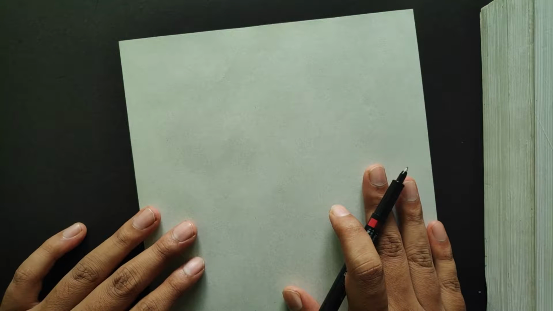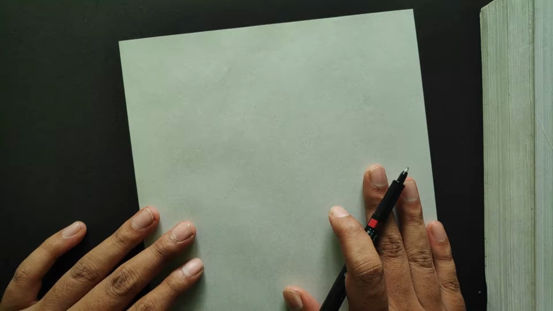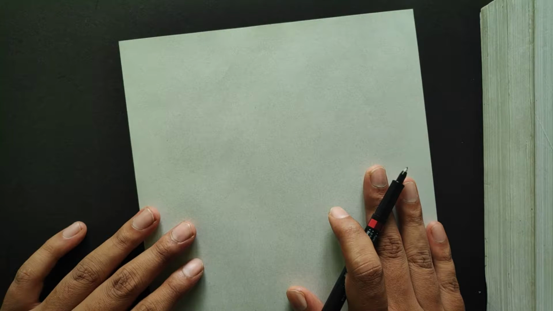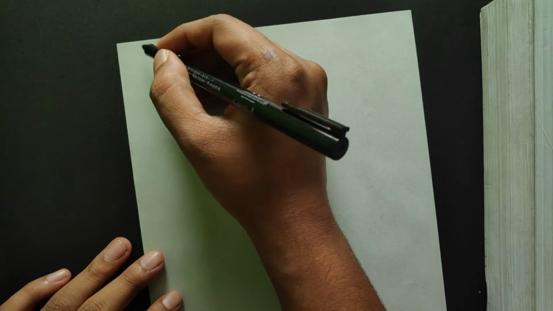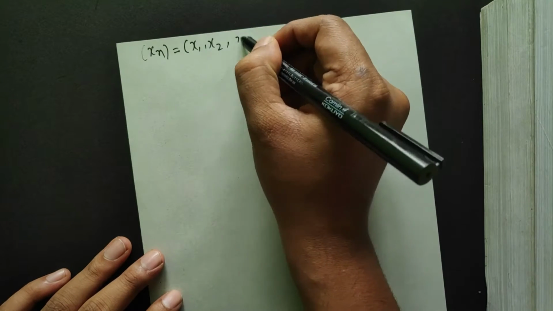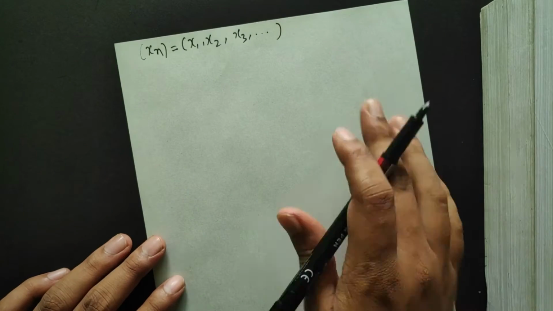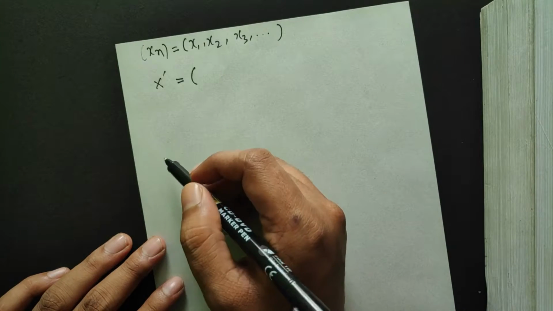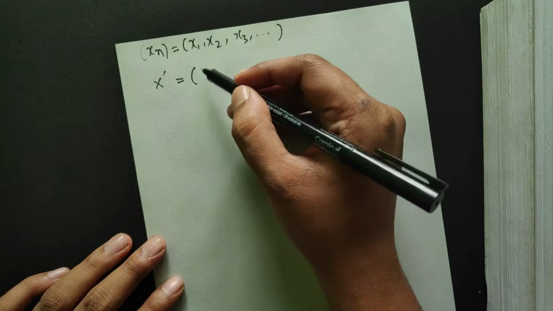Welcome back. Now we will discuss subsequences. So the first question is, what are subsequences? Informally speaking, subsequences are sequences which we form by selecting elements from the original sequence. That is, let xn be the original sequence, so it will have elements, say x1, x2, x3, and so on. A subsequence, which we will denote by x dash, will be formed by selecting the elements randomly.